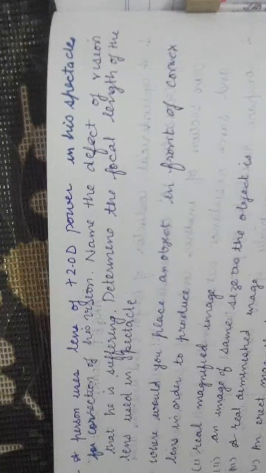So, the first question is: a person uses a lens of +2 diopter power in his spectacles for correction of his vision. Name the defect of the vision that he is suffering from and determine the focal length. This part is from Chapter 5, under the application of the lens. So do make sure that you read the application of the lens once.